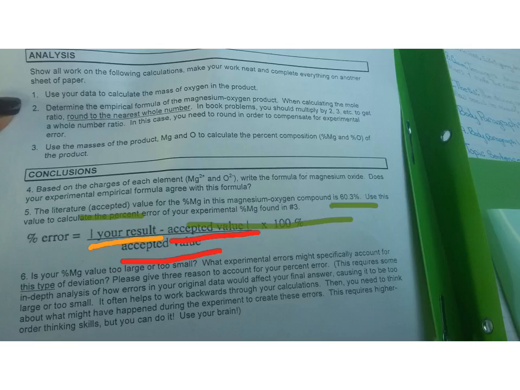Okay. So then the last question is asking, is your percent Mg value too large or too small? What experimental errors might specifically account for this type of deviation? Obviously, your result was 60.9 compared to 60.3.